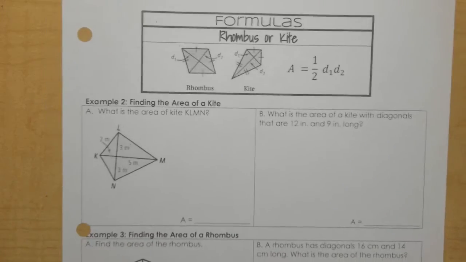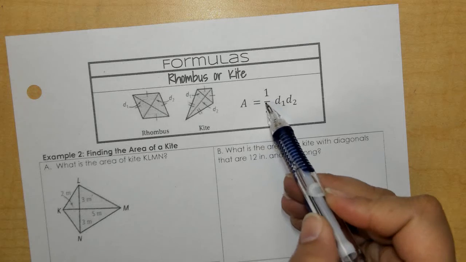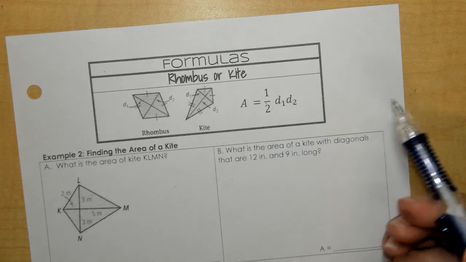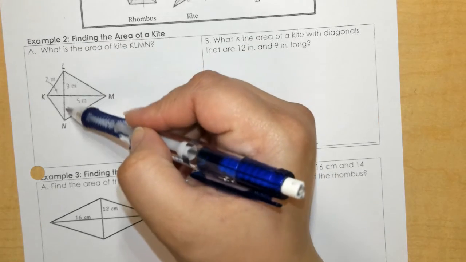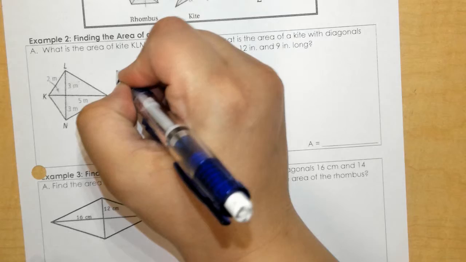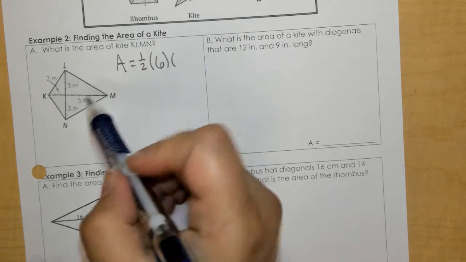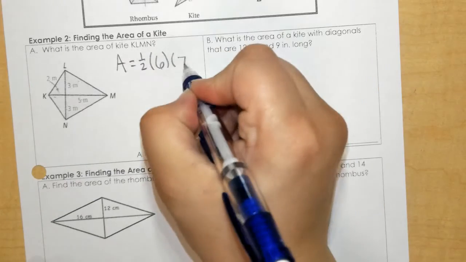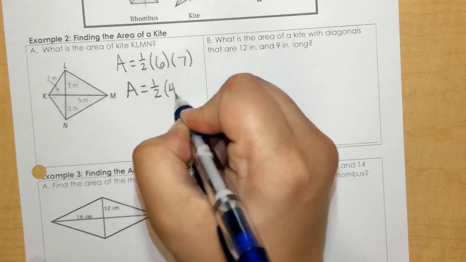Alright, for area of the kite, it's just 1/2 times diagonal 1 times diagonal 2. For most of the problems, you're going to have to add the diagonal to get the whole diagonal. So like 3 plus 3 is 6. And then 2 plus 5 is 7. So I would multiply 6 and 7 to get 42.